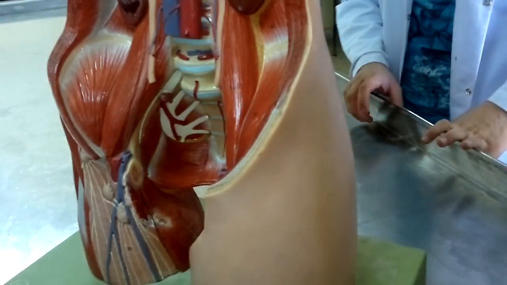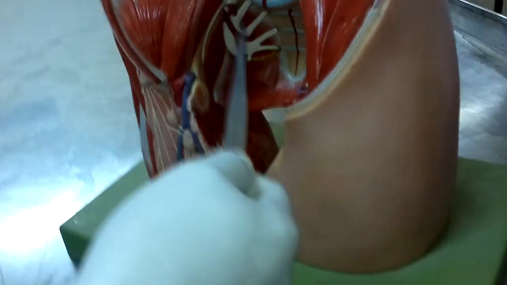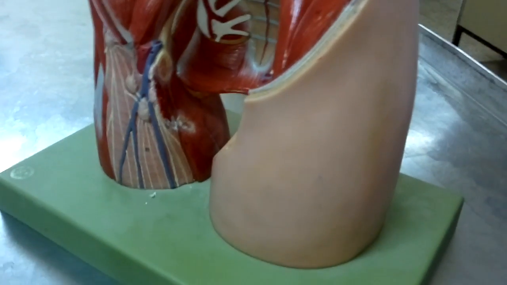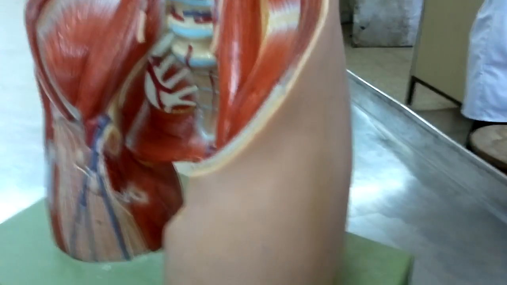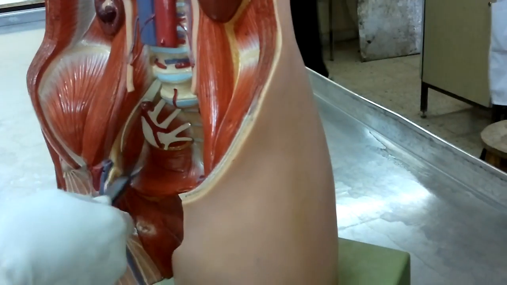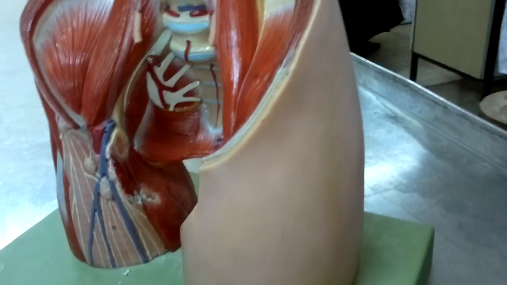Then we have the fascia. The fascia in the pelvic region is continuous with the fascia on the abdominal wall above and inferiorly with the fascia in the perineum. It is divided into two parts: the parietal layer of the pelvic fascia and the visceral layer of the pelvic fascia. The parietal layer covers the walls of the pelvis, and it is named according to the muscle it overlies.